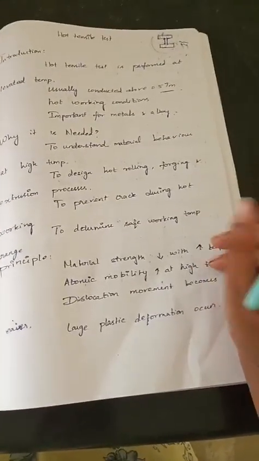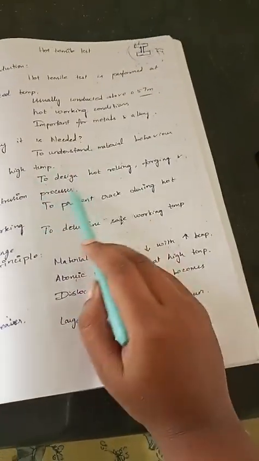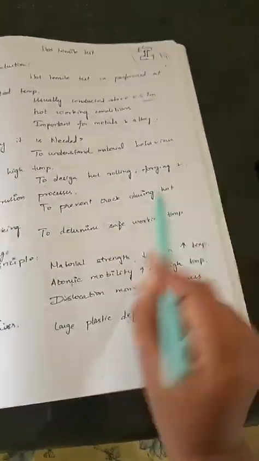For example, take turbine blades: we can make them, but for applications at high temperature or low temperature, we should know how the materials behave at each temperature. So we do a hot tensile test. It is also used to design hot rolling, forging, and extrusion processes.